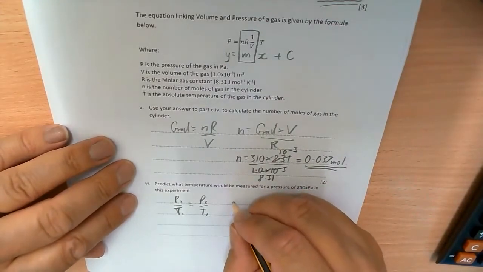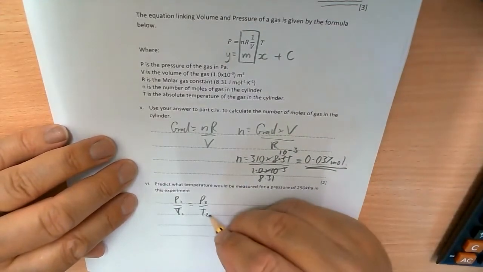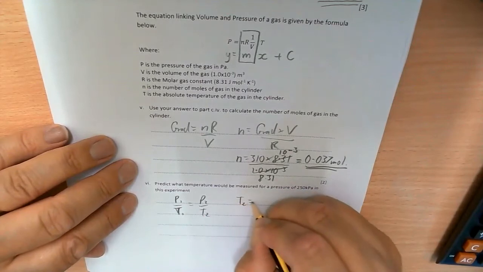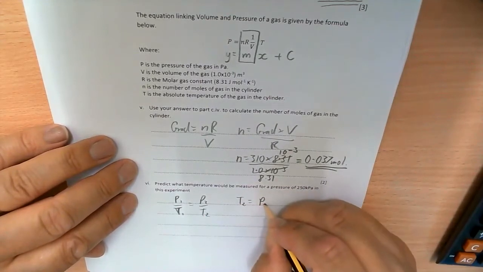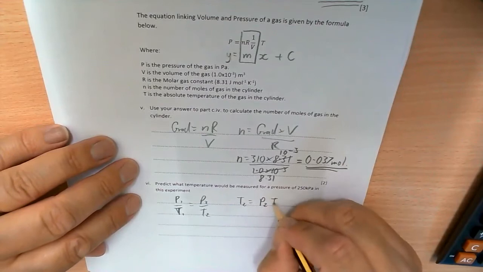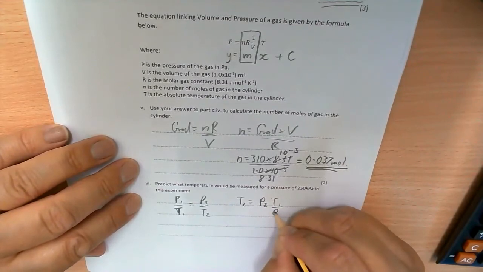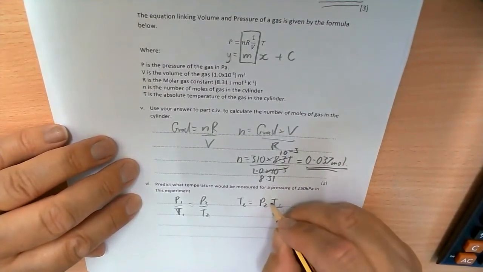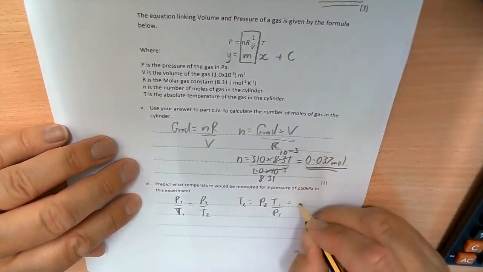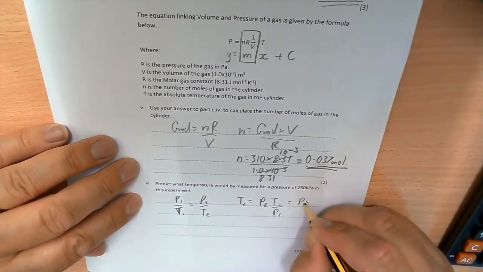So P1 over T1. I want to find out what T2 is. So T2 is equal to P2 times T1 over P1. Now that's the same thing as saying, and you'll see why I'm doing this in a second.